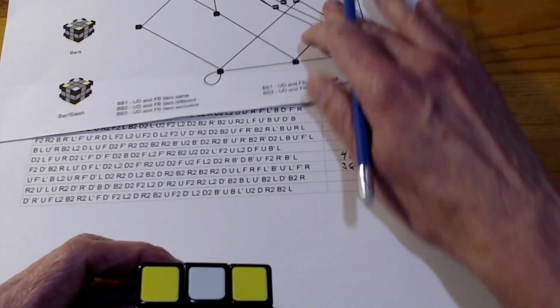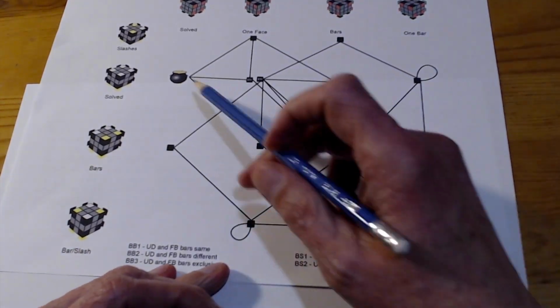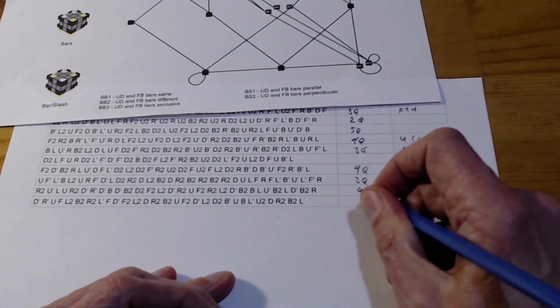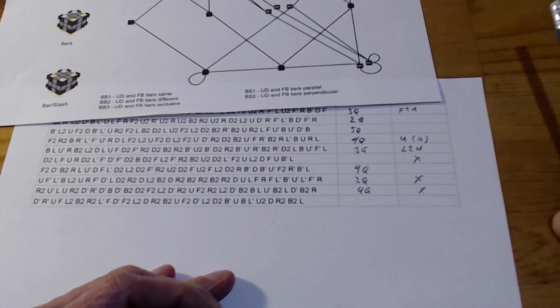4 or 5, but not reducible, because there's no way to get it. 1, 2, 3, 4 is the best case. It's not going to end in a U, so even if it begins in a U, it's not going to be reducible. So that's a 4QT.